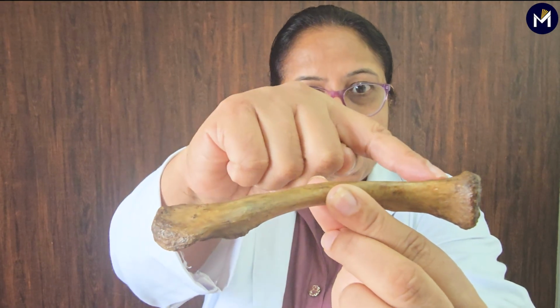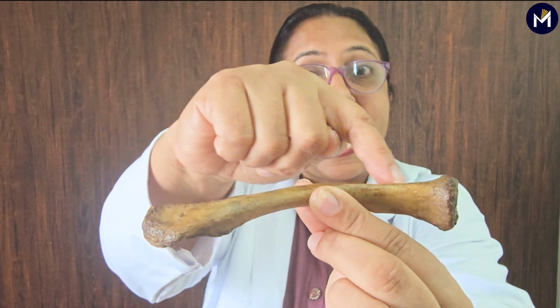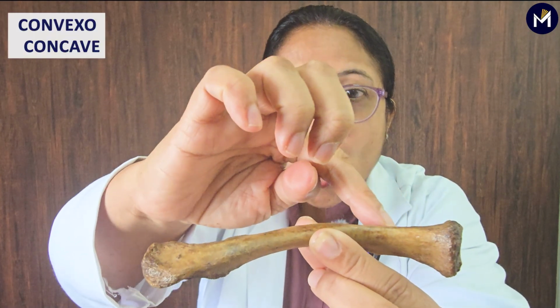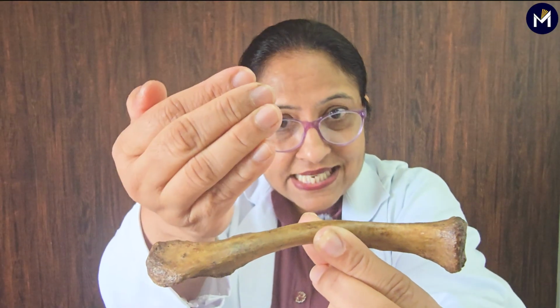Now, you being a viewer, you want to know how you will hold it. For your left side, it would be like this. I'm holding it for your left side. So, this is the sternal end. This is the acromial end. Convex, medial 2/3 anteriorly. Concave, lateral 1/3 anteriorly. So, you call the shaft convexo-concave. This is the way you hold it in anatomical position. Got it? Now, once you hold it in anatomical position, we have to describe its attachments.